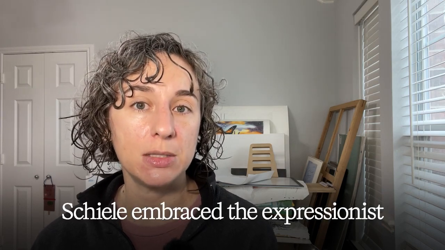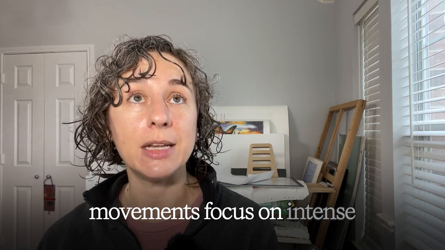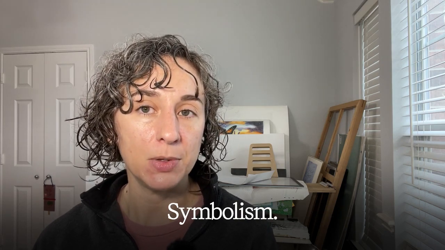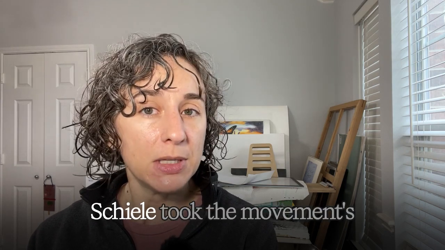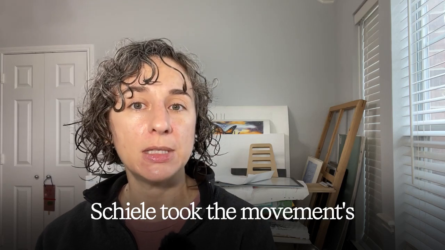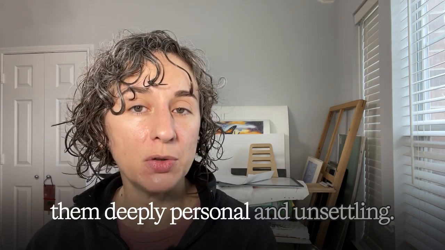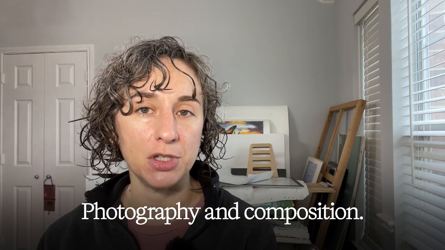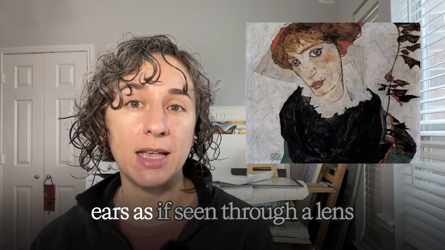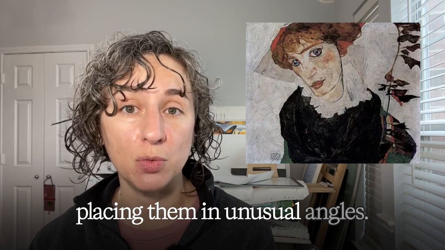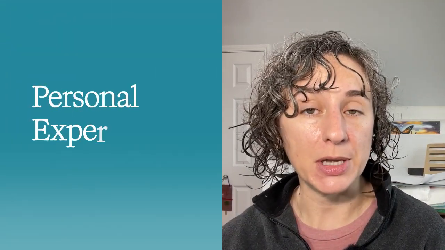Schiele embraced the expressionist movement's focus on intense emotion and distortion of reality. Symbolism. While inspired by symbolists, Schiele took the movement's introspective themes and made them deeply personal and unsettling. Photography and composition. He often composed his figures as if seen through a lens, cropping them dramatically or placing them in unusual angles. Personal experience.